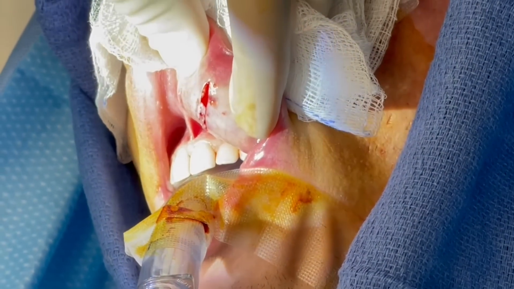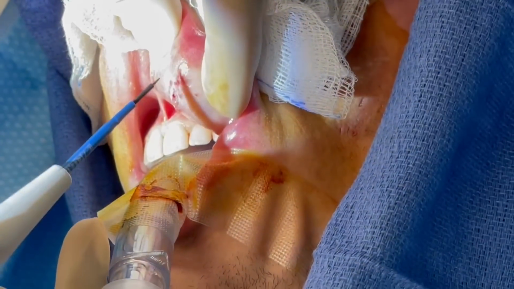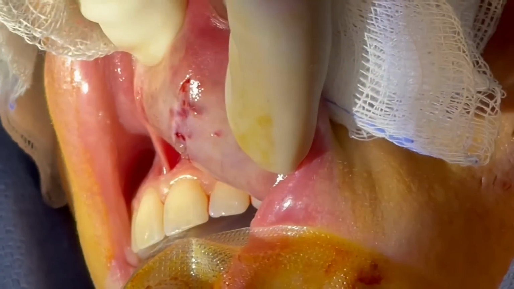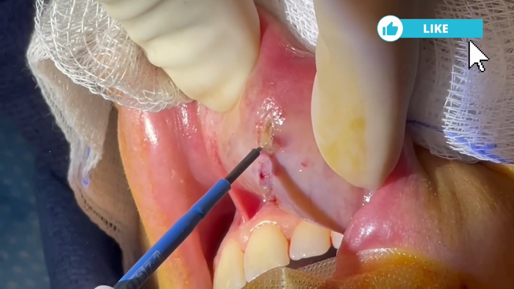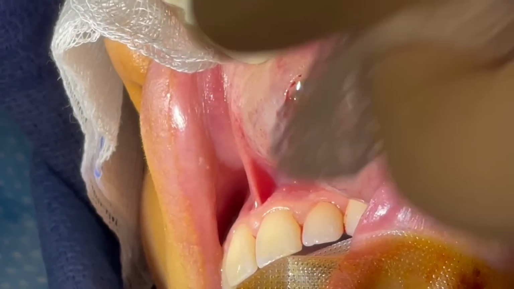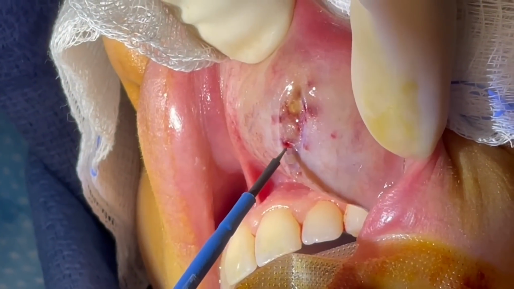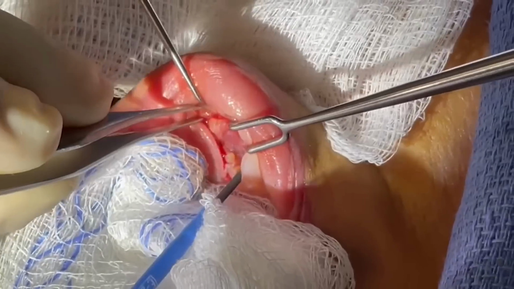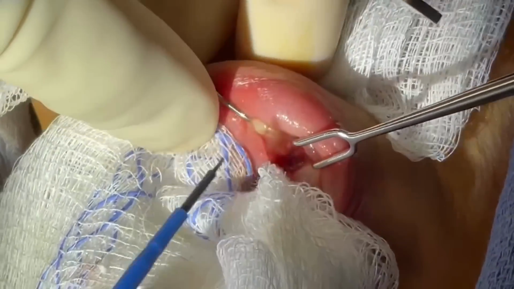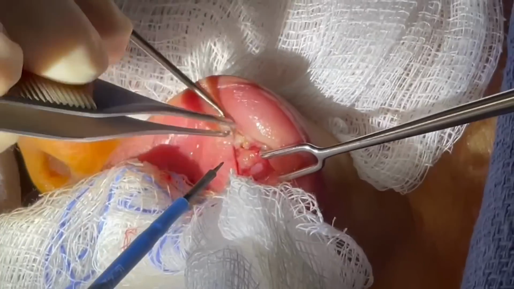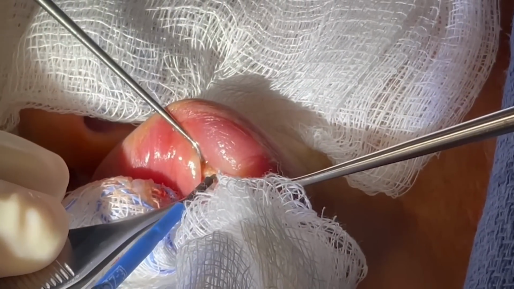Dab, please. Bovie, please. Dab, please. Aha, this is coming out already. Interesting. Okay. Dab again, please. Perfect. It is a sebaceous cyst. On the lip? No, yes, it comes on the lip skin.